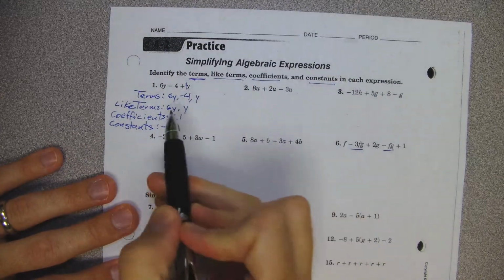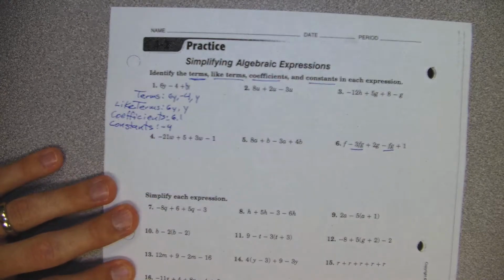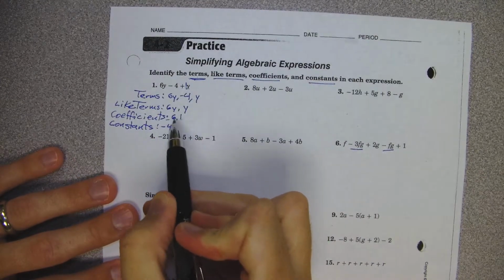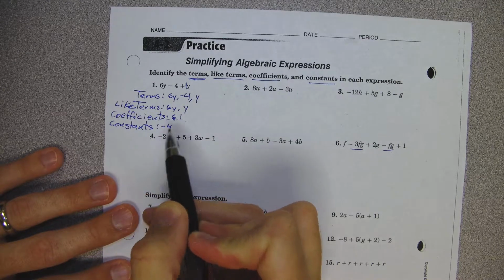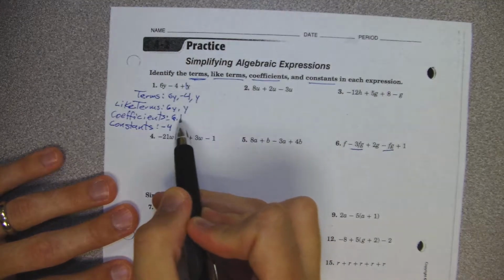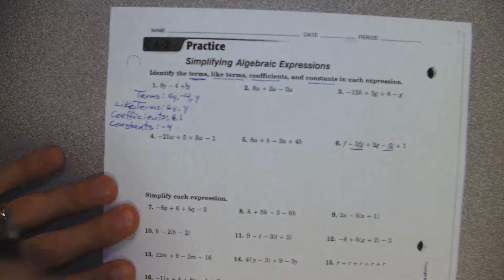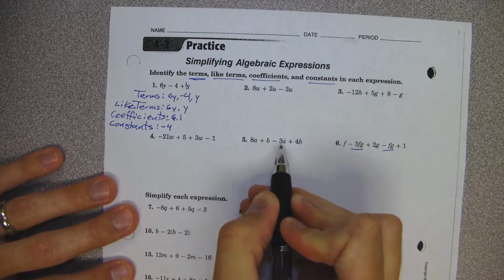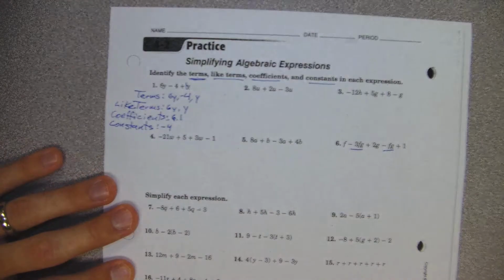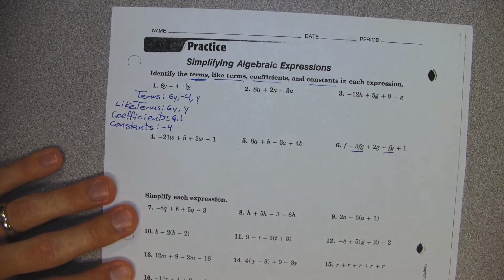Coefficients, those numbers that appear in front of variables. And notice I have not written down the variable. I don't have 6y listed here for my coefficients. I just have the 6. Notice I don't have 1y written here. I just have the 1. So if I came down here and wanted to list all my coefficients, I would write 8, 1, -3, and 4. I don't care what the variables are. I'm just looking for those numbers in front.